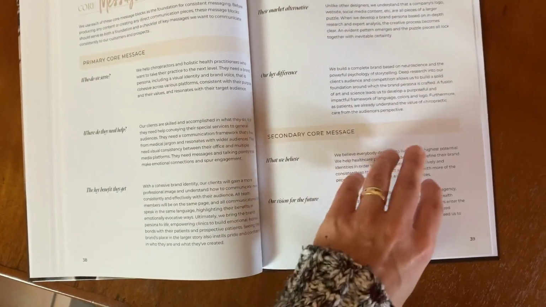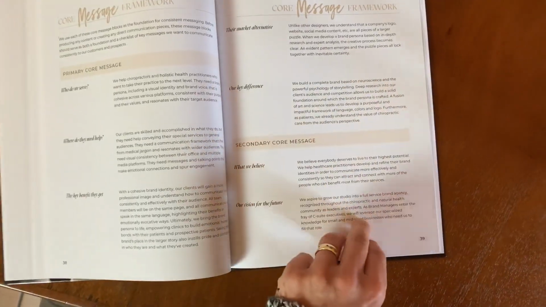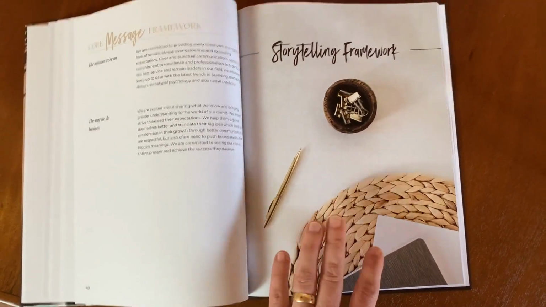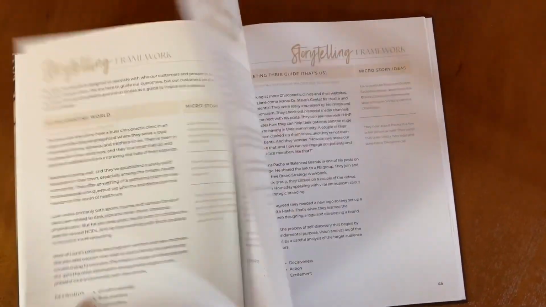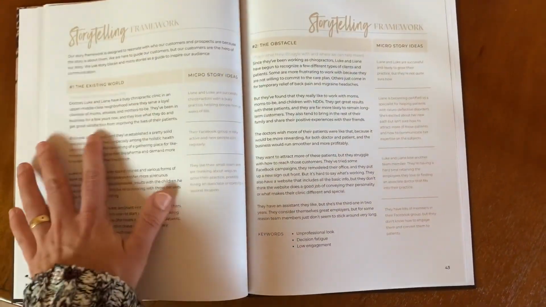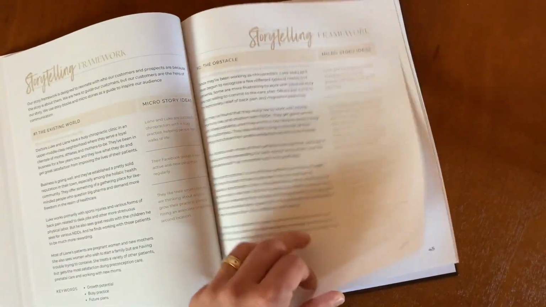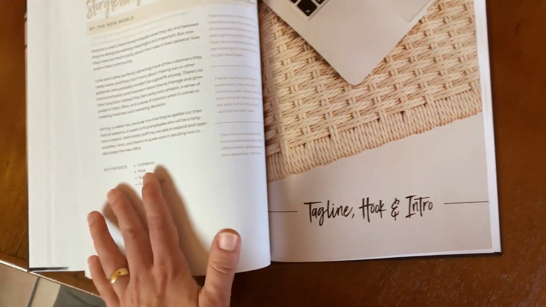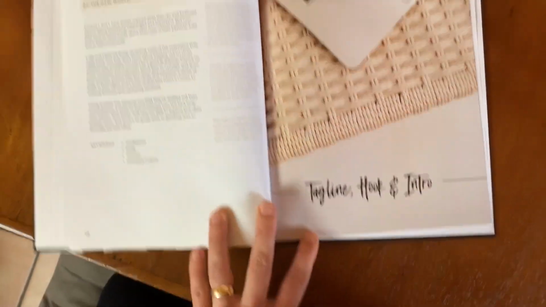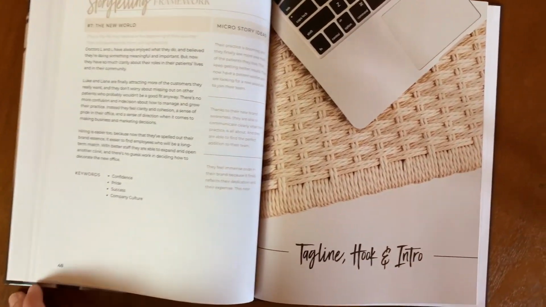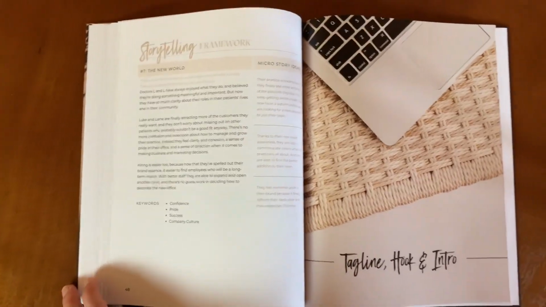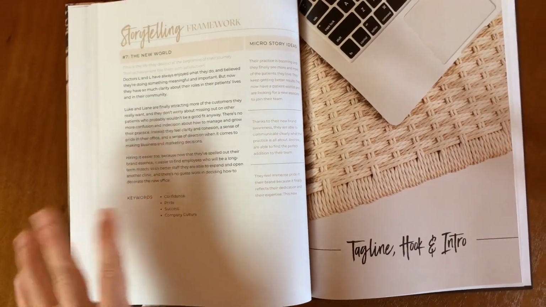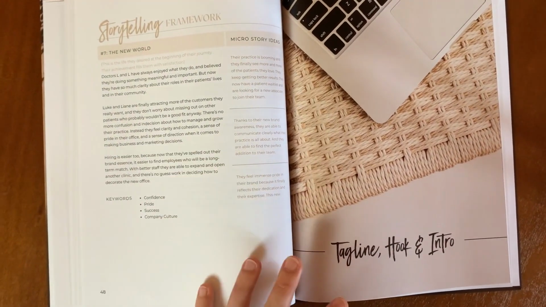Now, the core message framework and the storytelling framework really help us to communicate to our audience depending on where they're at on their journey. So we created the audience journey, right? From the existing world before they have a problem all the way to their new world without a problem again. Problem solved, right? Now, before you create any content, whether it's a video or an ad or just a social media post, you need to figure out who you are creating that content for. What stage of the journey are they on?